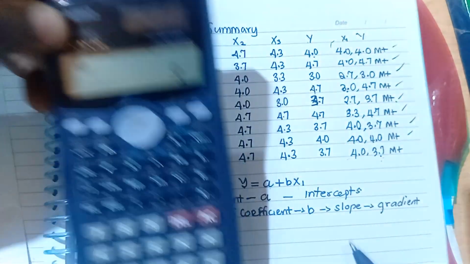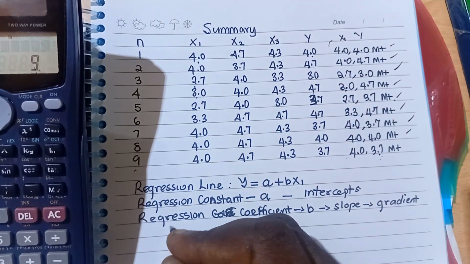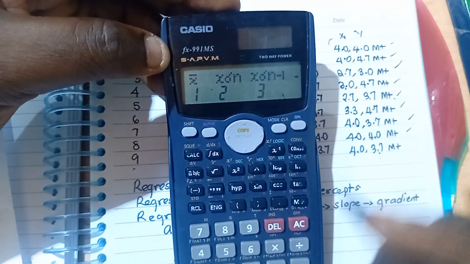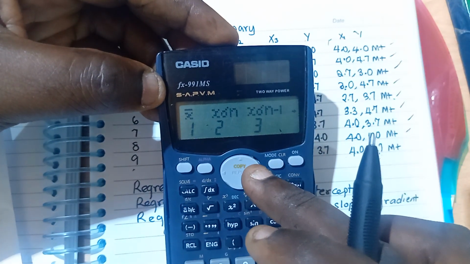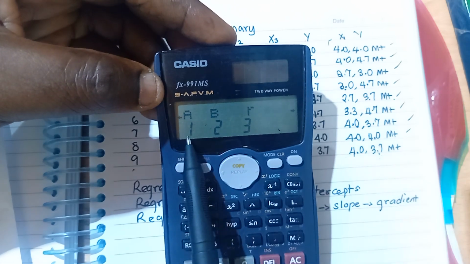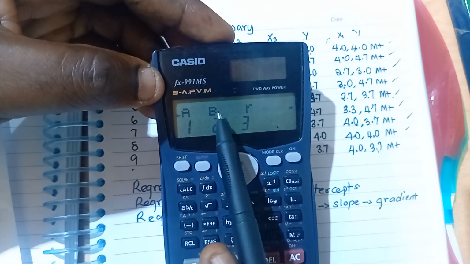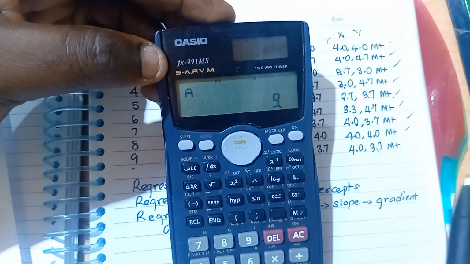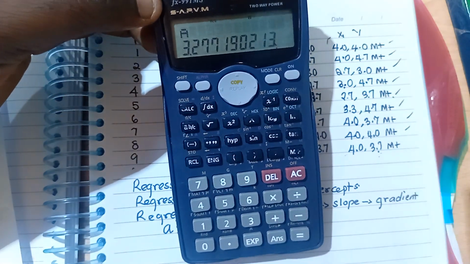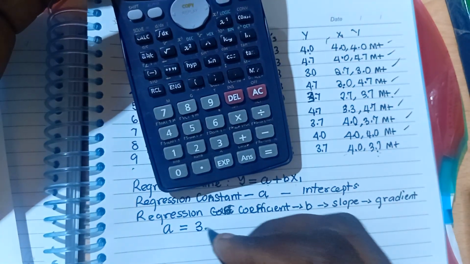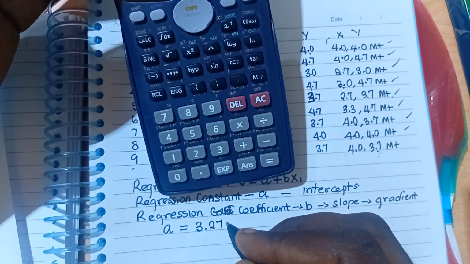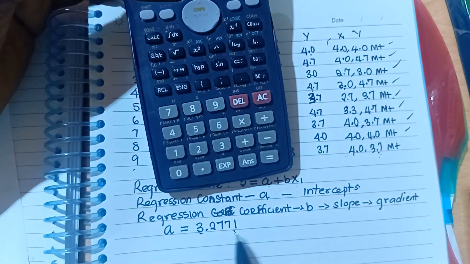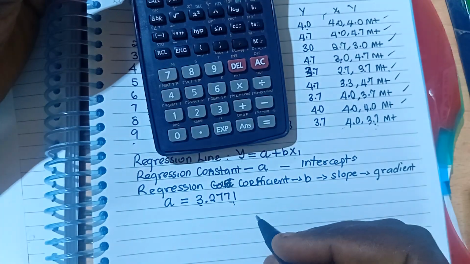Then to calculate the value of A, you press Shift, press 2, then come to this arrow and press it twice, then 1, 2. Then you have the value of A, which is the constant; this one shows the value of B. To get the value of A, you press 1, and finally you press equals. This gives us 3.2771. Use 4 decimal places so that your solution will be accurate.